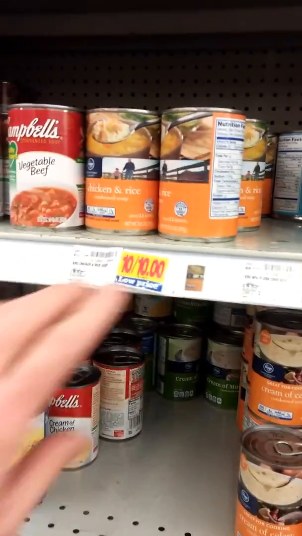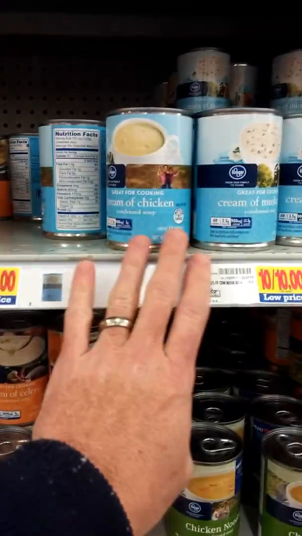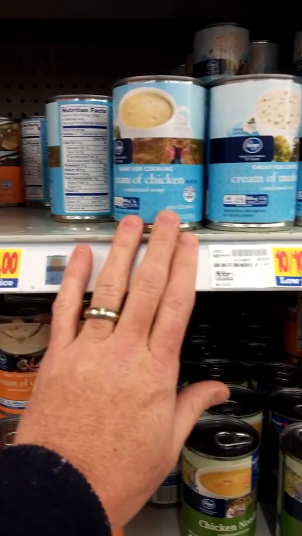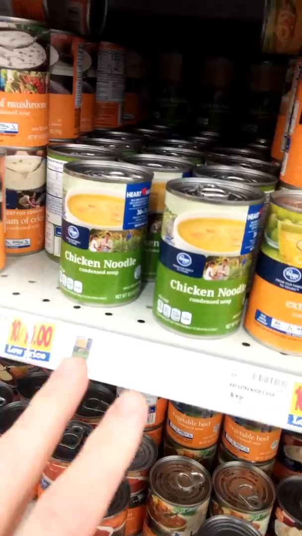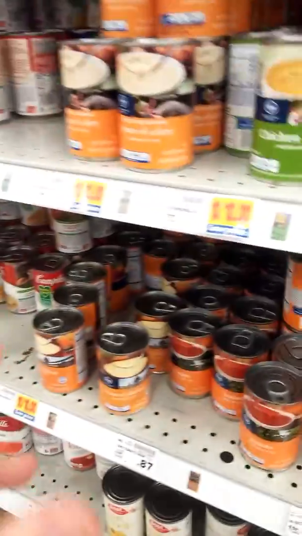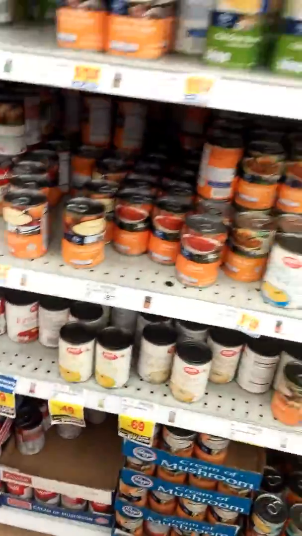Now, I do like the, again, we're in Kroger. Look here, we got yellows. And that's just their traditionals. Then we got these blues. That's your great for cooking, so it's a special blend. So theirs are a little bit better on the organization. Still not great, but better.